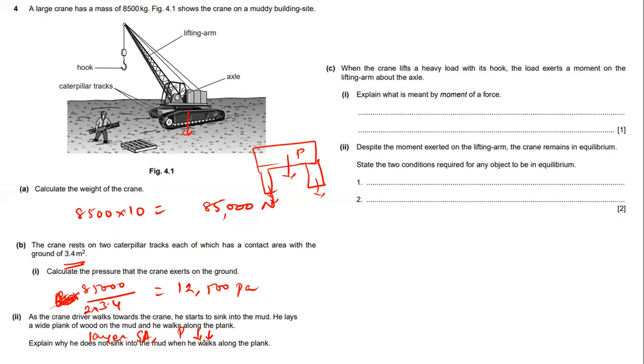It is calculated by the force applied multiplied with the distance between the center of mass, or maybe the point under consideration. Okay. Then, despite the moment exerted on the lifting arm, the crane remains in equilibrium.